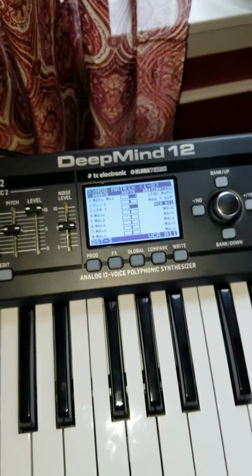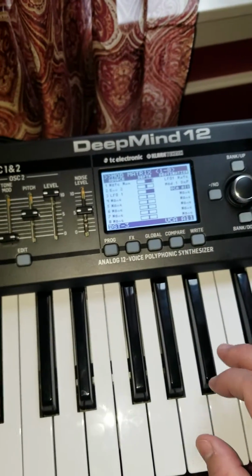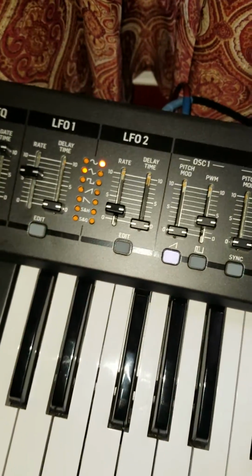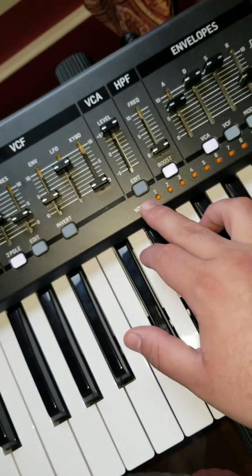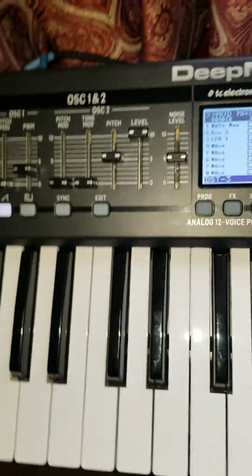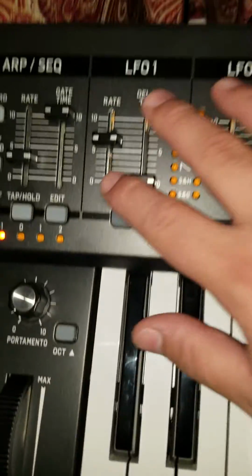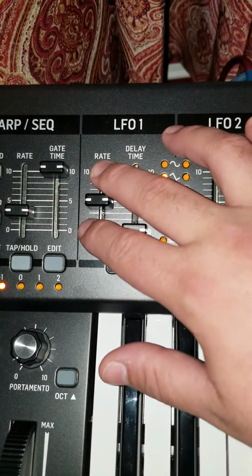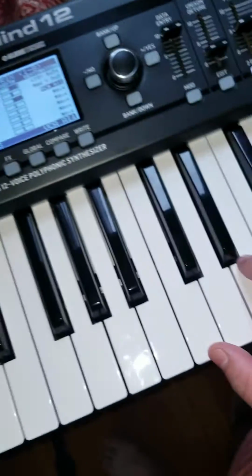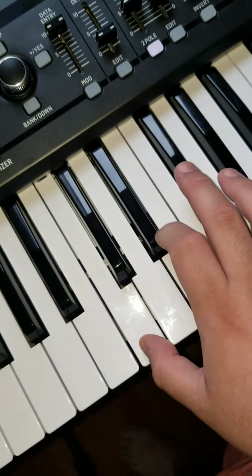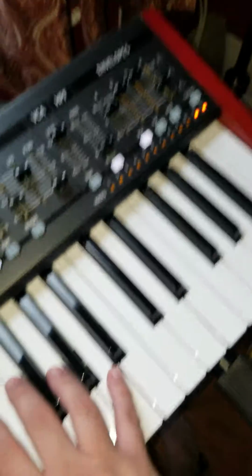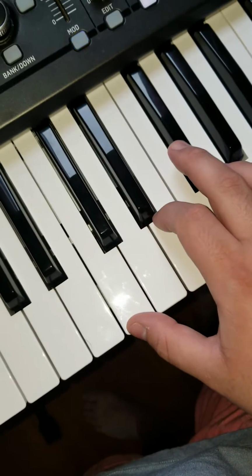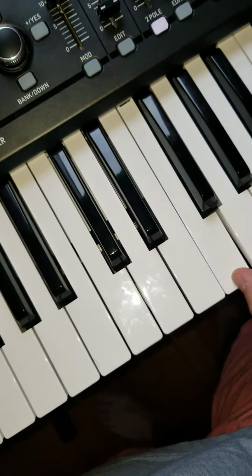So VCA all, that's all of the voices, and it'll track those voices individually. And then of course LFO1, you know, we can speed it up. And then if you play through those voices, you'll only get the C that I'm playing for VCA all. So that's actually kind of a cool effect.